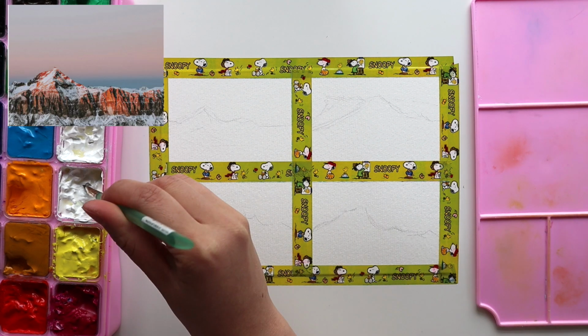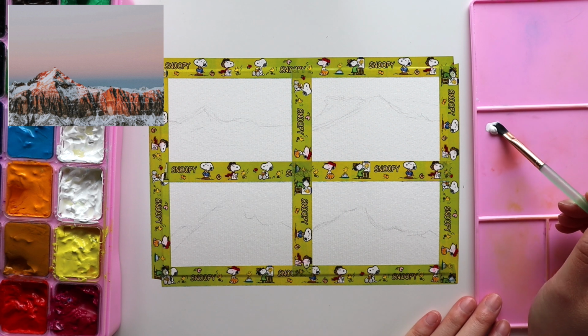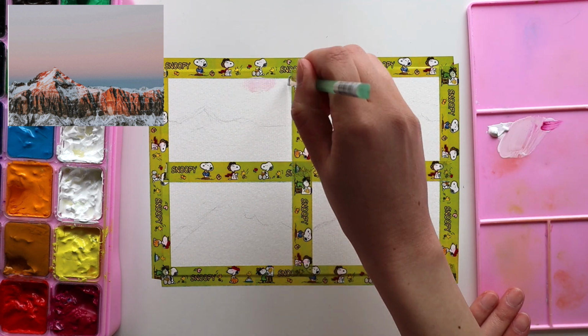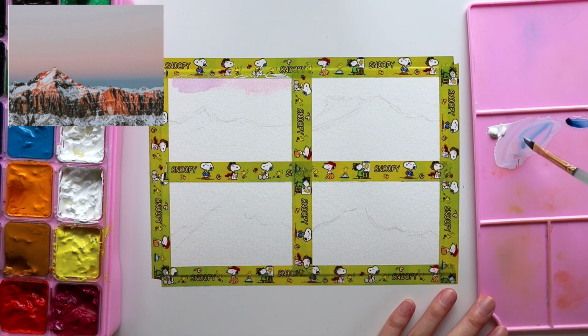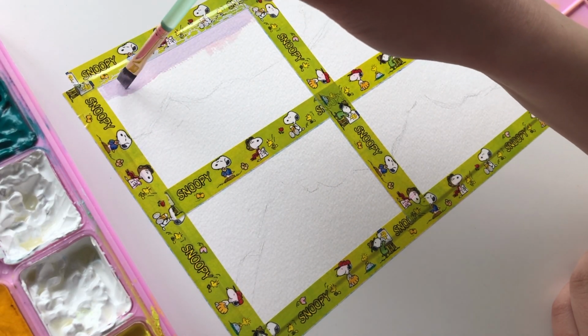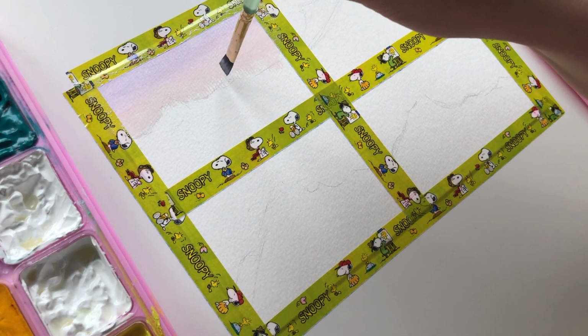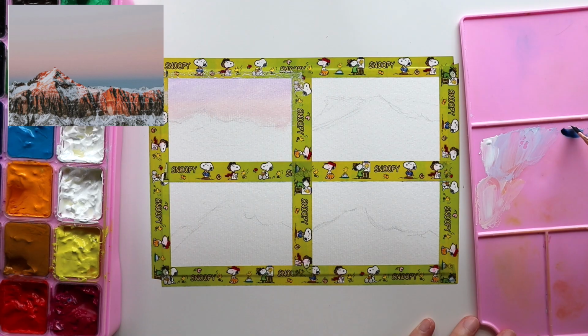I will also leave the references up in the corner so you can see what I'm working off of, and I'll have the full images linked in my description in case you also want to have a look at the full reference photo if you want to study from it. I get most of my references from Pexels, Unsplash or Pixabay. They're all great places to get copyright-free reference photos.